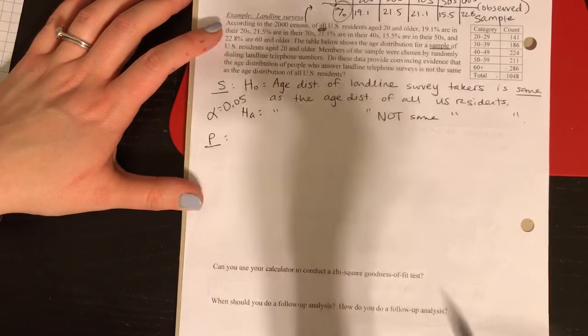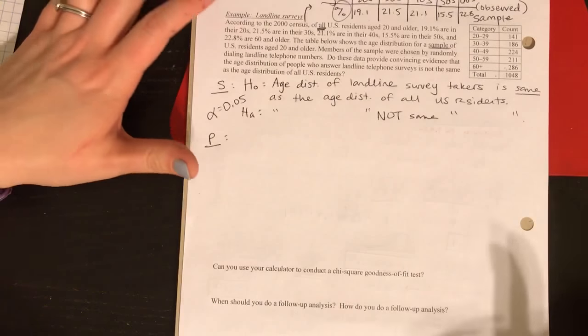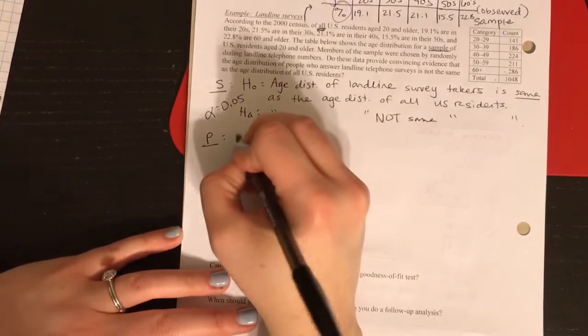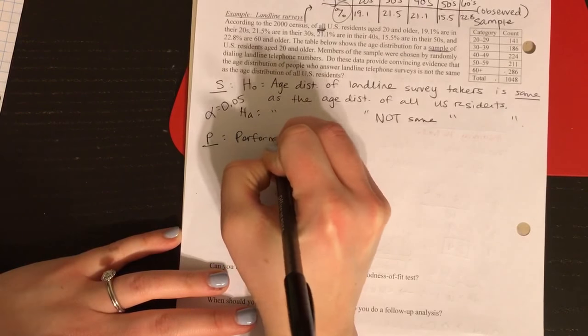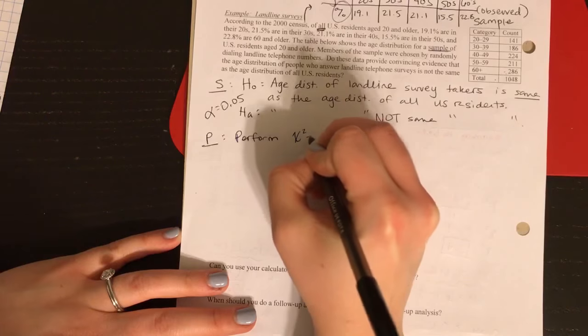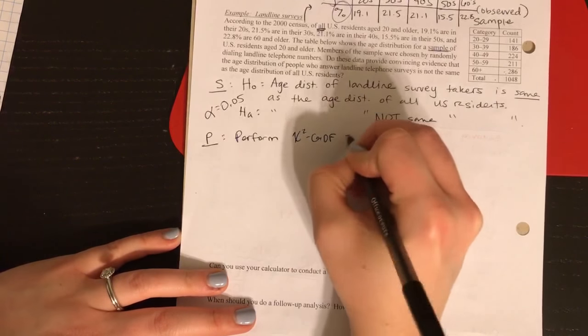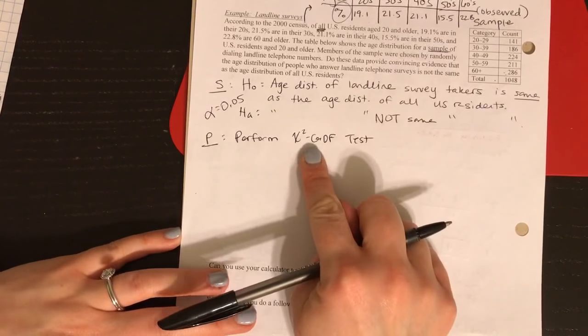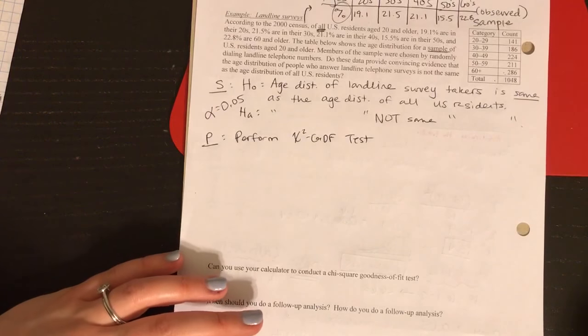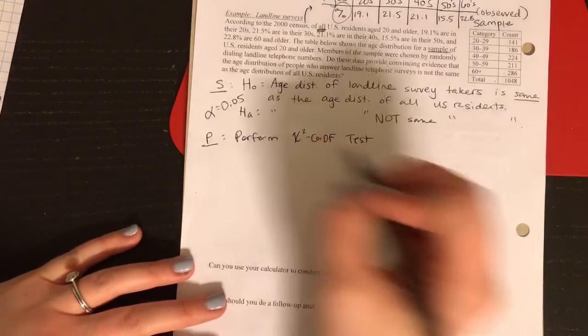Let's get into our plan. All of the basic ideas are still the same as what we've always done. We are going to mention which test we're doing. We're doing a chi-squared goodness of fit test. That abbreviation is completely fine. You can use that.